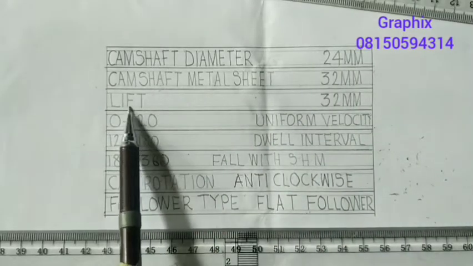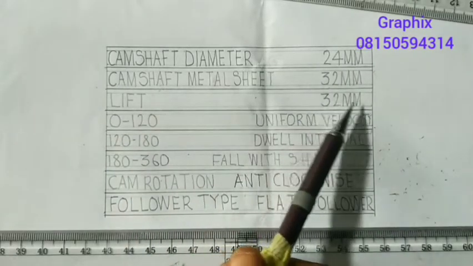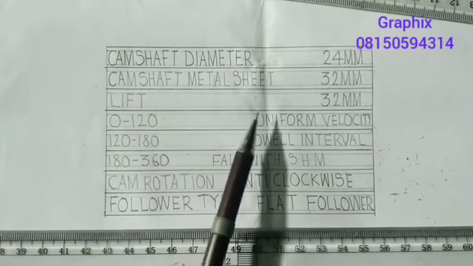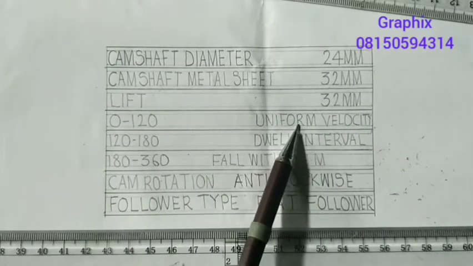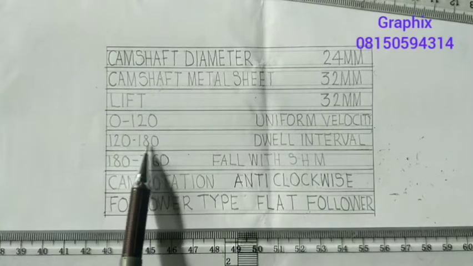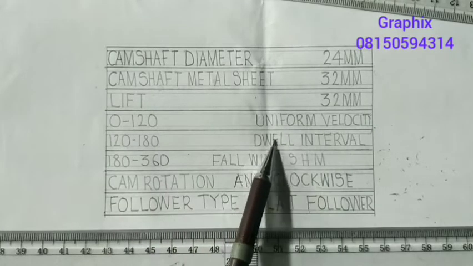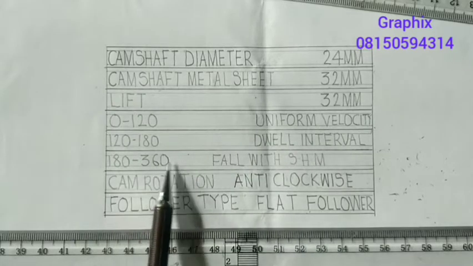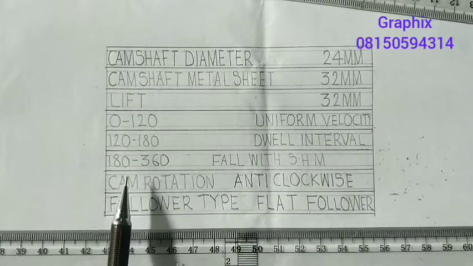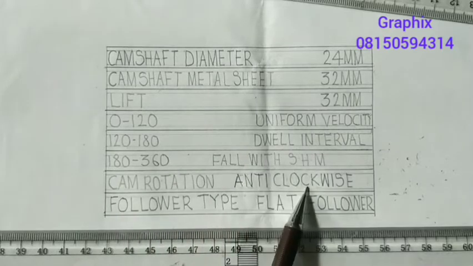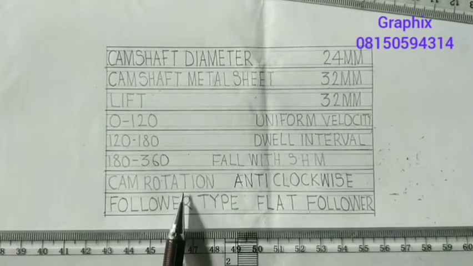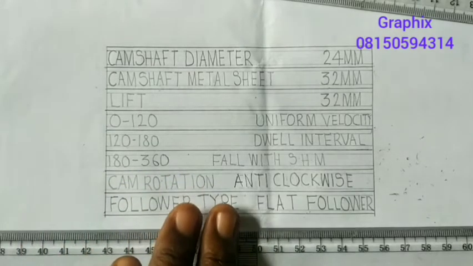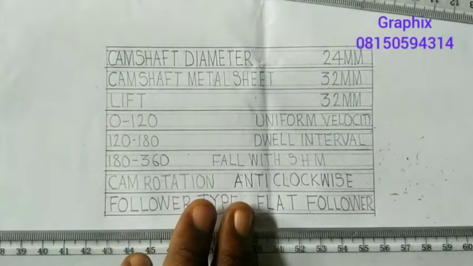32 millimeter. Then the lift is 32 millimeter. So from 0 degree to 120 degree, it rises, it lifts with uniform velocity. Then from 120 degree to 180 degree, it dwells, that means it rests. Then from 180 to 360, it falls with simple harmonic motion. Then the cam rotation is anti-clockwise. And the type of follower used in this kind of cam is the flat follower. There are different types of follower. We have the knife edge, the roller follower, the flat follower, and so on and so forth. So now we are going to represent this in a diagram.